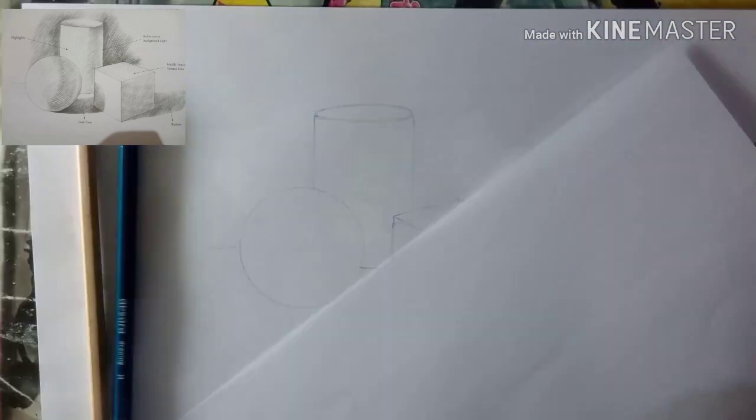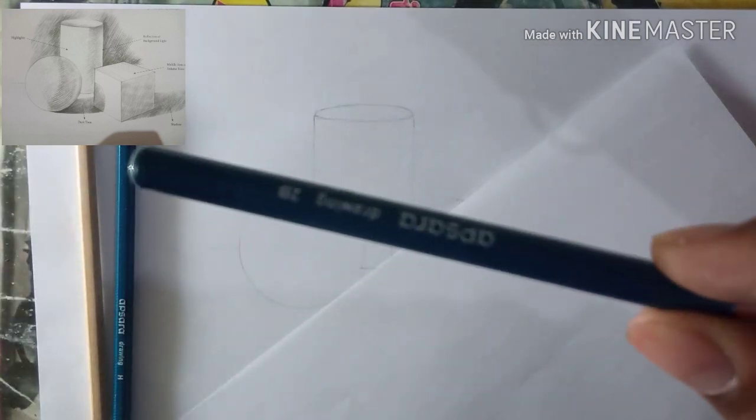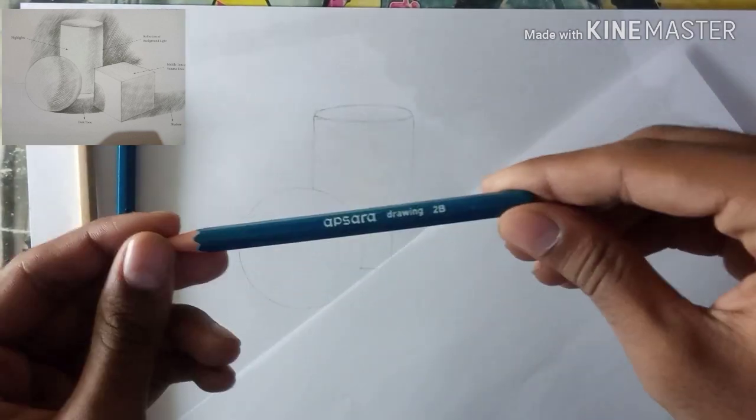And this is an Apsara H grade pencil, and now it's a 2B pencil. These three pencils I will use in making the sketch.